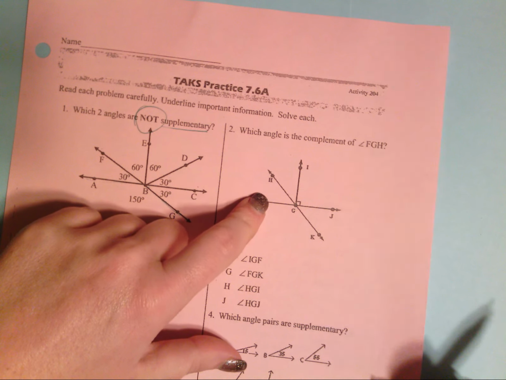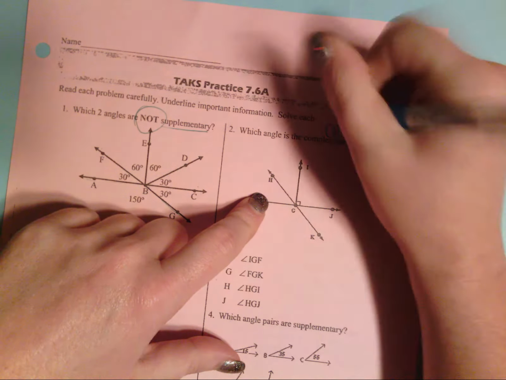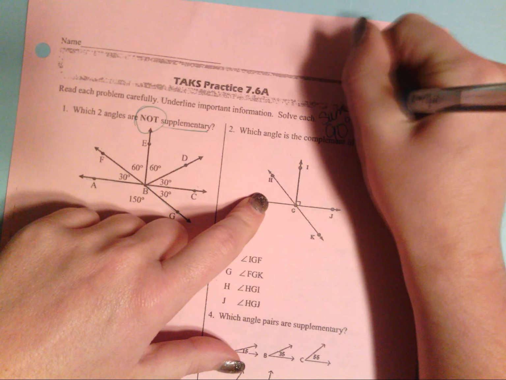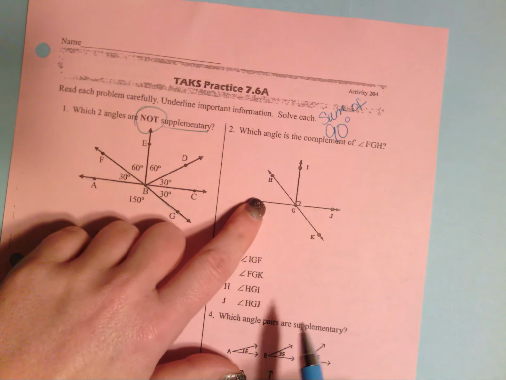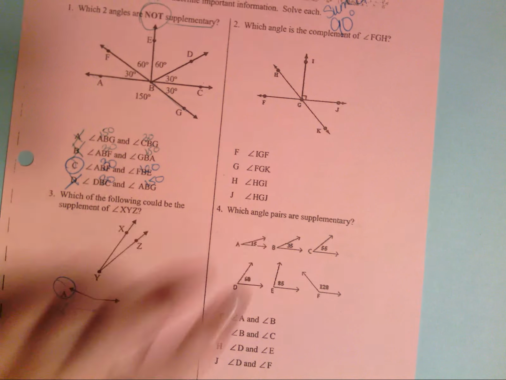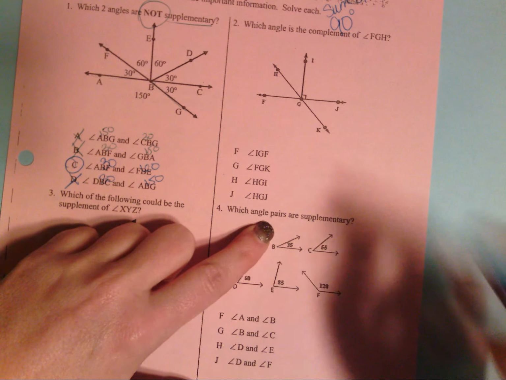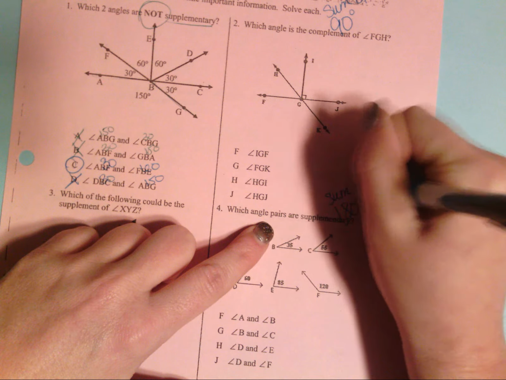So, this one asks about complements. What you need to remember about complementary angles is they add up to 90 degrees. A sum of 90 degrees. So, we don't want a right angle. We want two angles that add up to 90 degrees. I'm not doing this one for you. You are going to have to do it. Here again, you got supplementary. Do not forget, supplementary has a sum of 180 degrees. That is your supplementary.